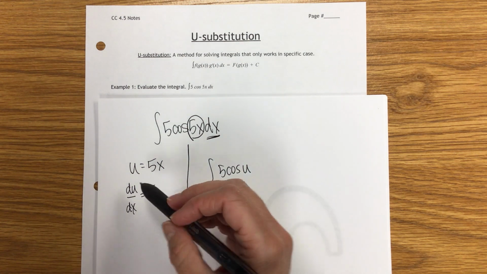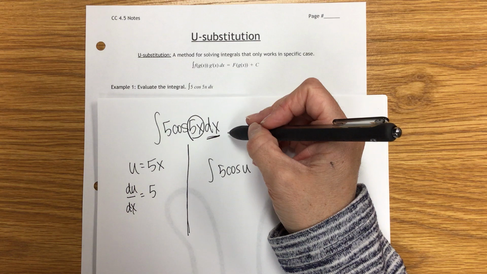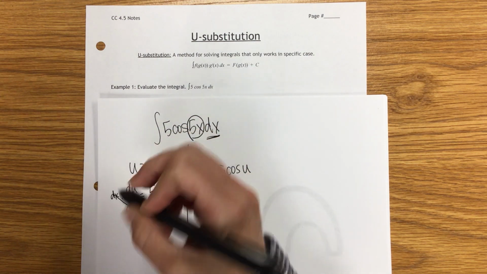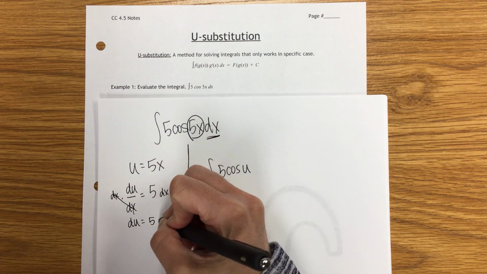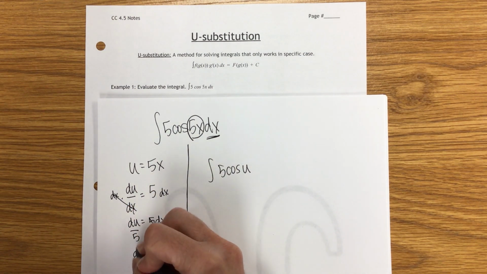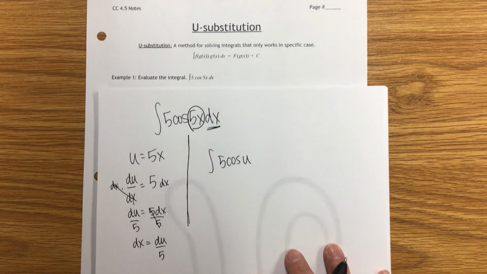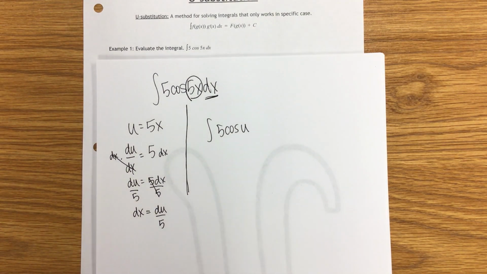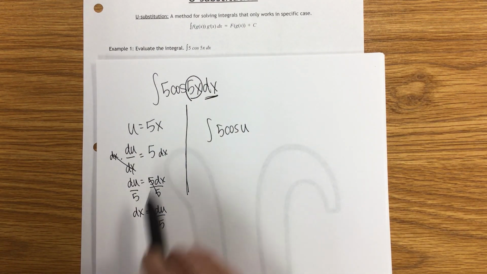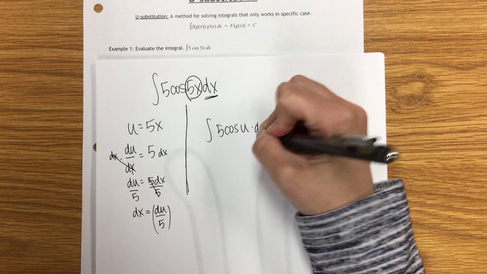Now I'm going to solve for dx so that I know what dx equals and can substitute it out. I'm going to multiply by dx on both sides. So du equals 5 over dx, and then I'll divide by 5. So dx equals du over 5. Now I subbed out 5x with the u, and now I'm going to sub out dx and put in du over 5, because that's what it equals.